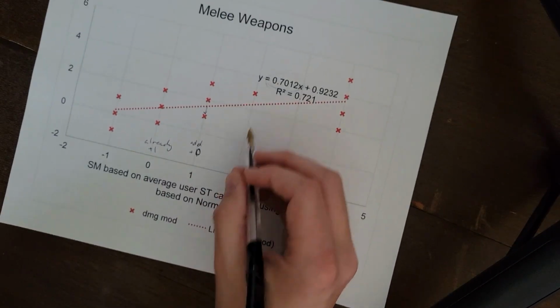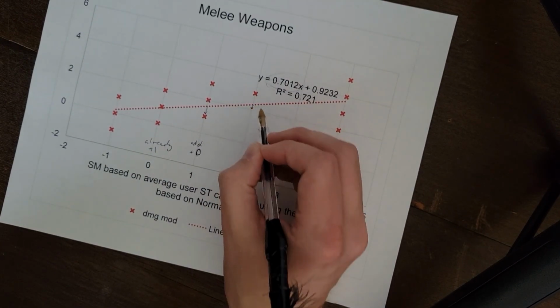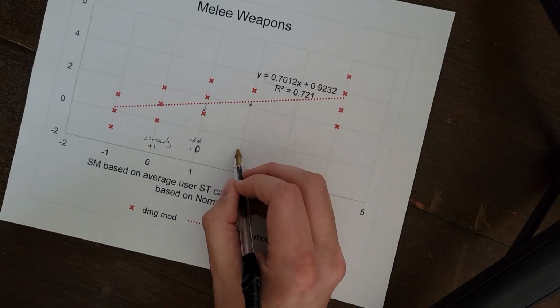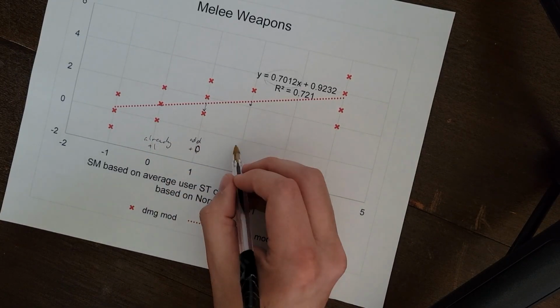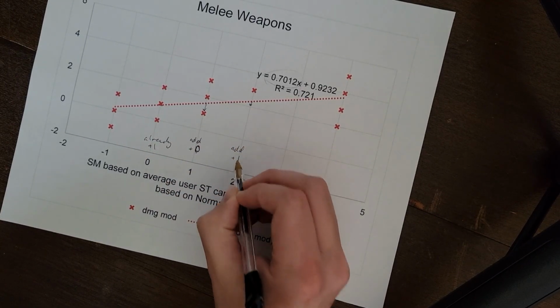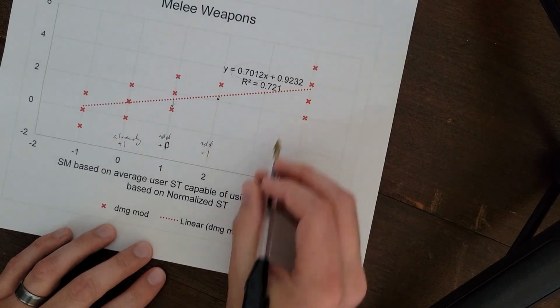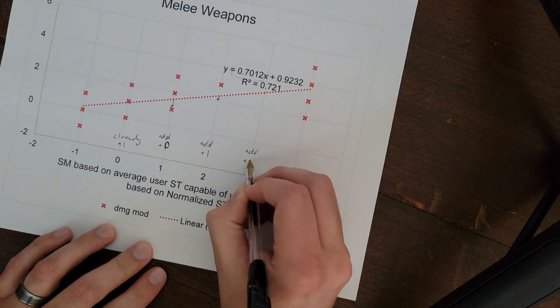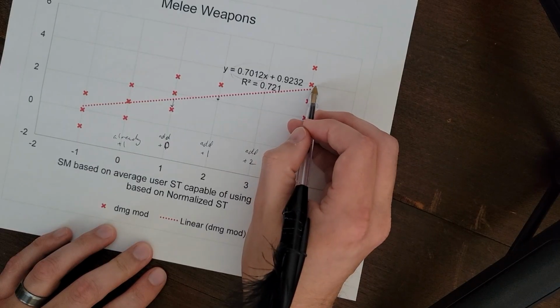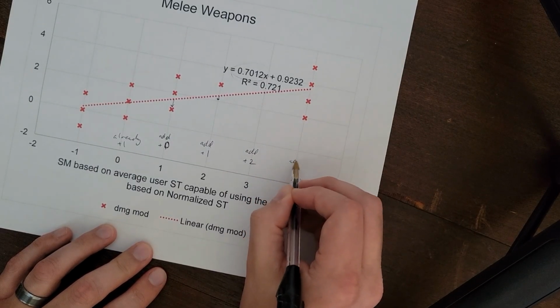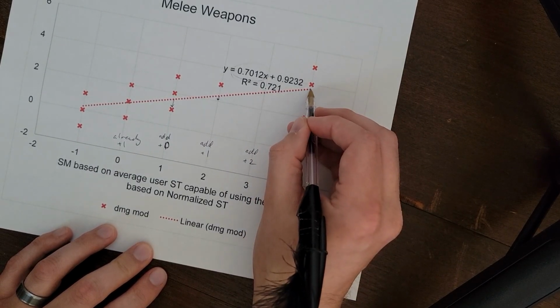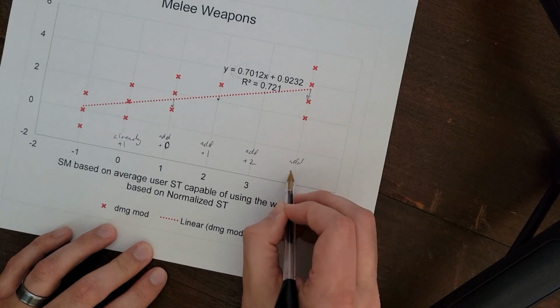Then we're going to round down to the nearest. Here we're going to round down to 2, which is more than 1. So here we add plus 1. Here it'd be add plus 2. Here it would be not quite add plus 4, but you'd round it down, so this would be add plus 3.